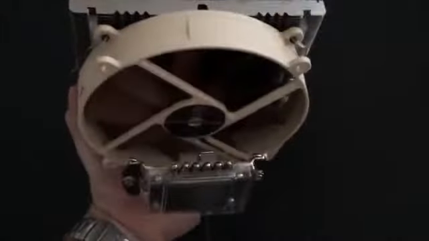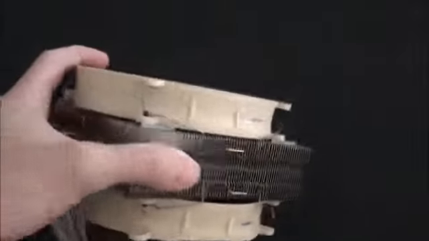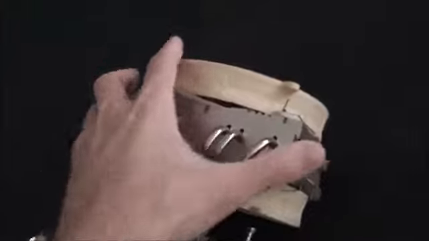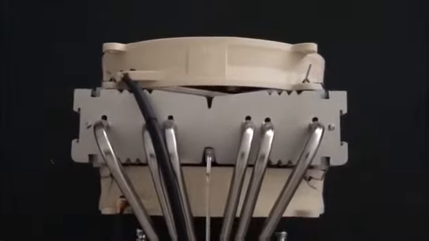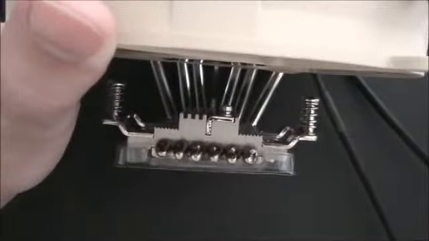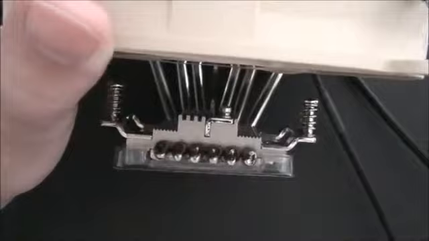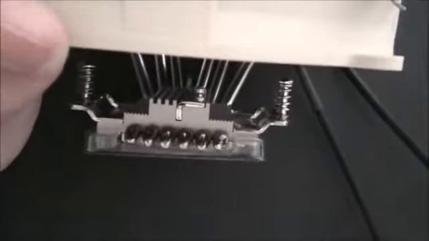So this means that it cools the surrounding components on the motherboard, such as the power delivery components, which get extremely hot. Just having a look at the bottom there, you can see the 6 heat pipes. I'm pretty sure they're 5mm heat pipes. And then that built up area with extra fins on it for extra cooling.